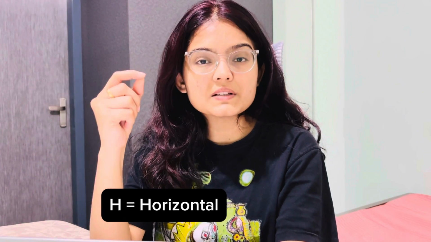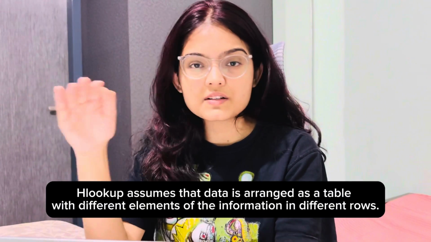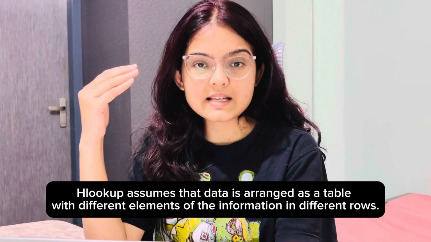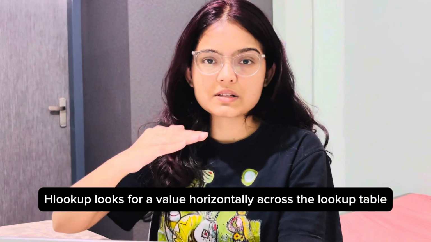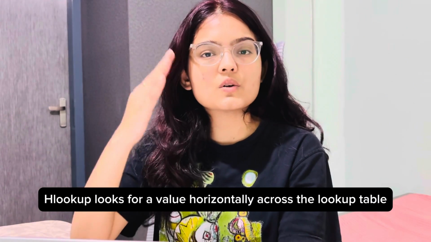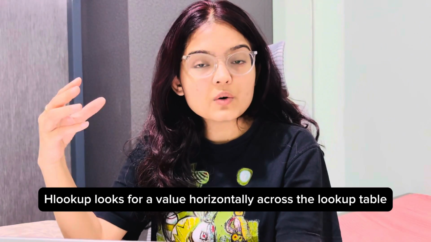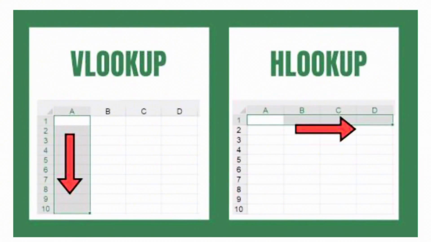But it's exactly opposite in HLOOKUP. In HLOOKUP, the H stands for horizontal. So here the data will be arranged horizontally, and when we count the index, we will count it horizontally. We'll count row wise, not column wise. That's why it's very important to understand when we are going to use VLOOKUP and when we are going to use HLOOKUP. Whenever the data is arranged vertically, you use VLOOKUP, and when the data is arranged horizontally, you use HLOOKUP.